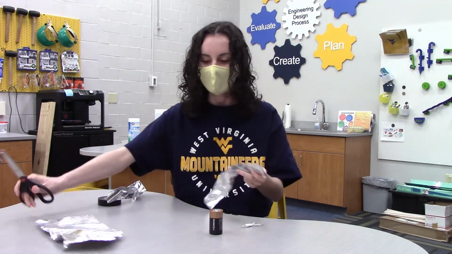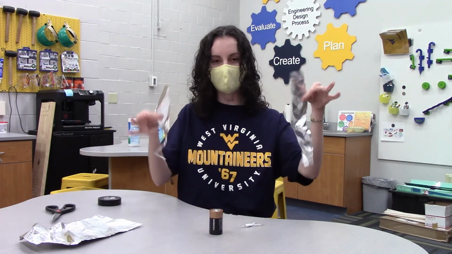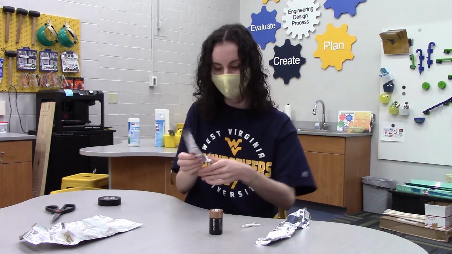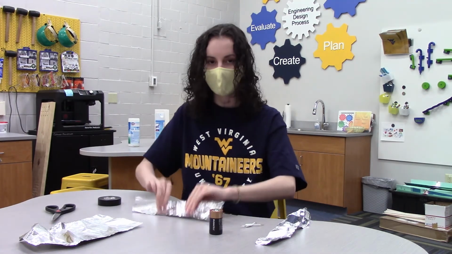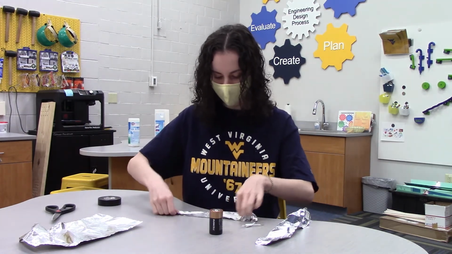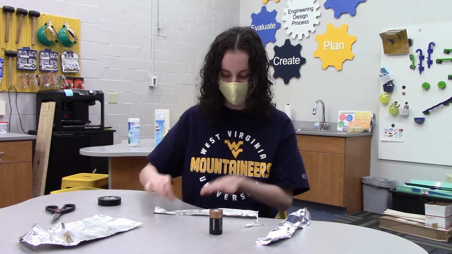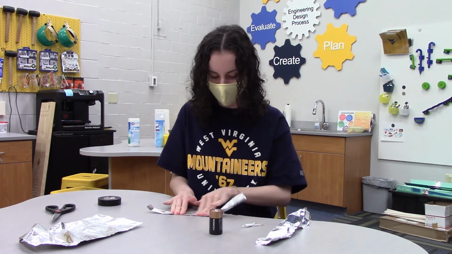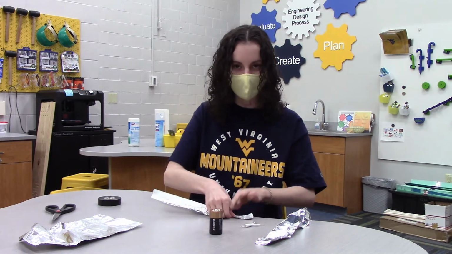Once we have our 2 strips, these are going to be the wires that the current can travel through. So we're going to fold these up. You can really smush them together or fold them however you want, just so that they're a little more compact.